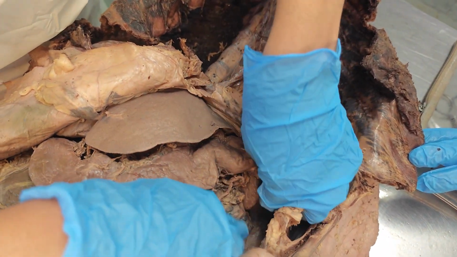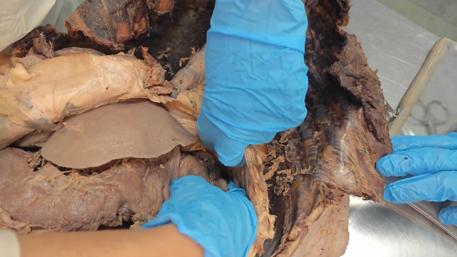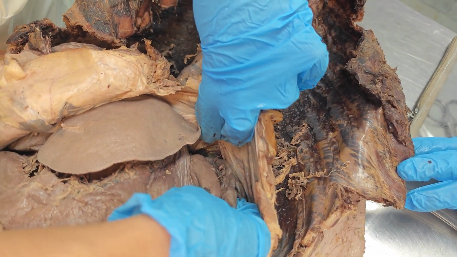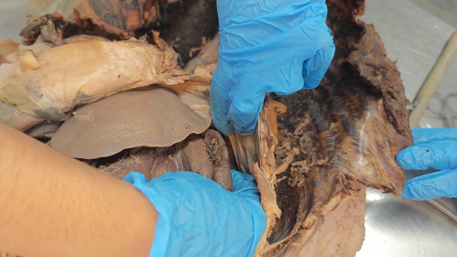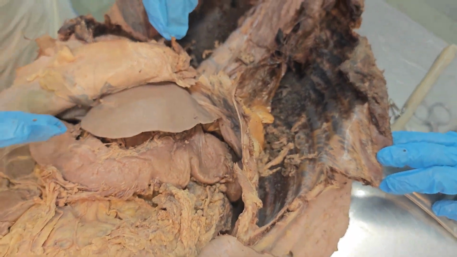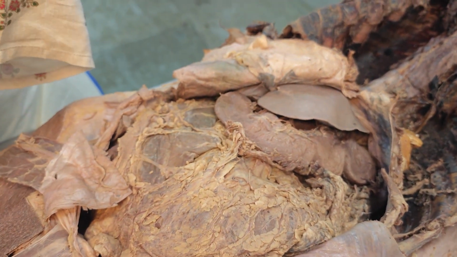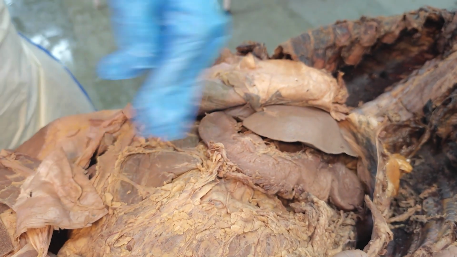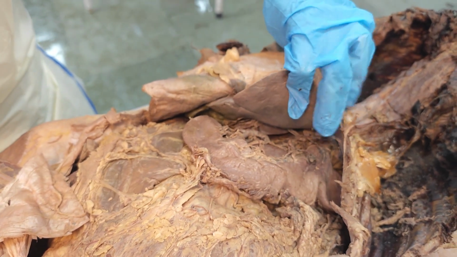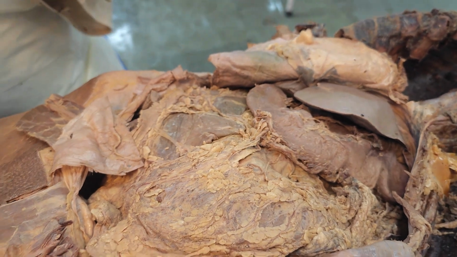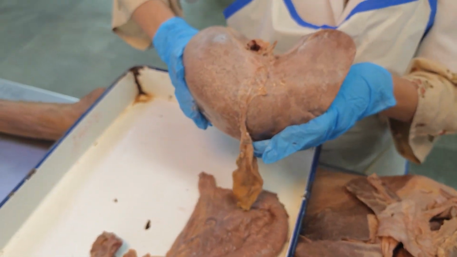And posterolaterally, you can also see the spleen. See the spleen, it is related posterolaterally to the stomach. Okay, so these are the anterior and posterior relations. If you see here that the anterior surface is related to the inferior or visceral surface of the liver. So this is a specimen of liver.